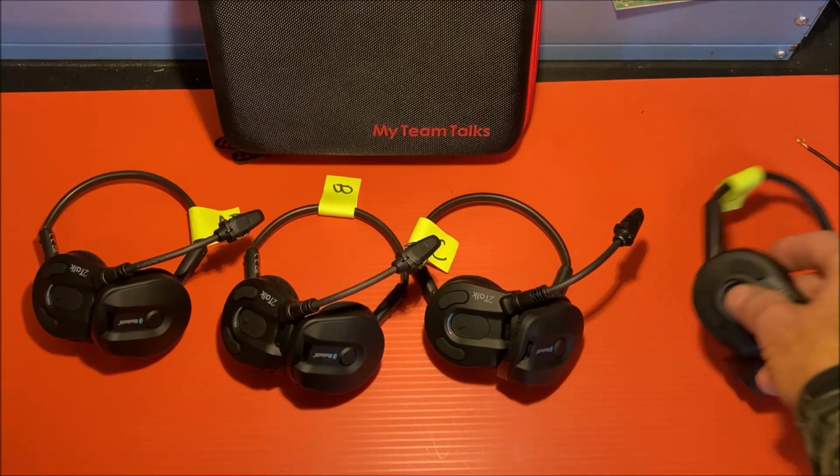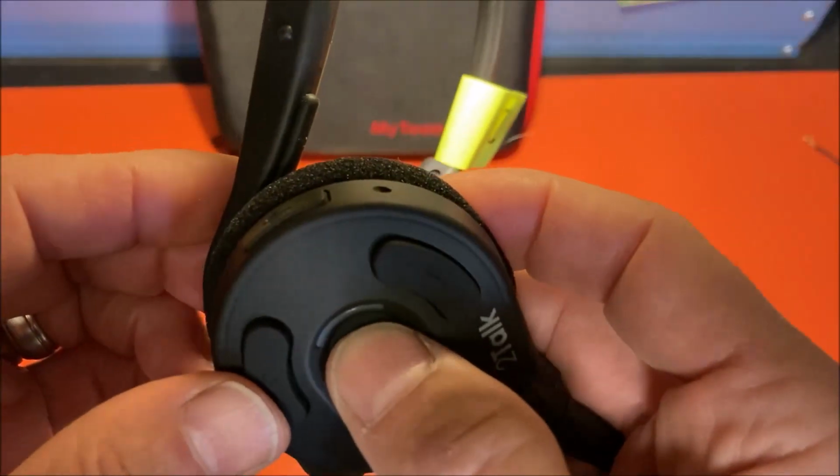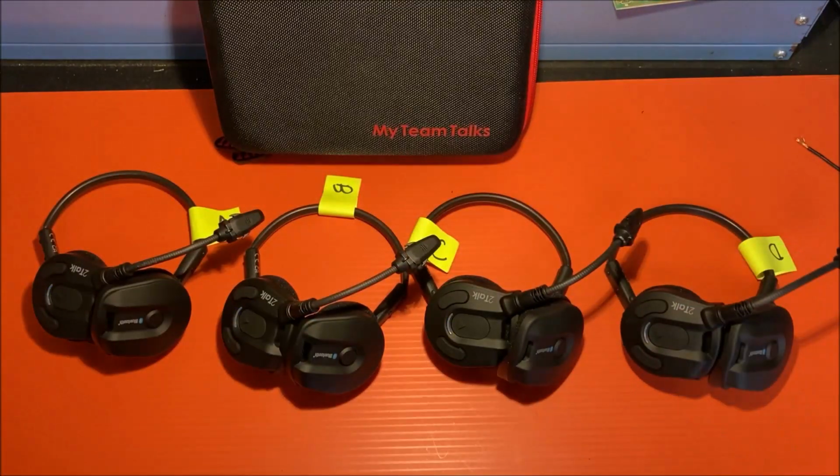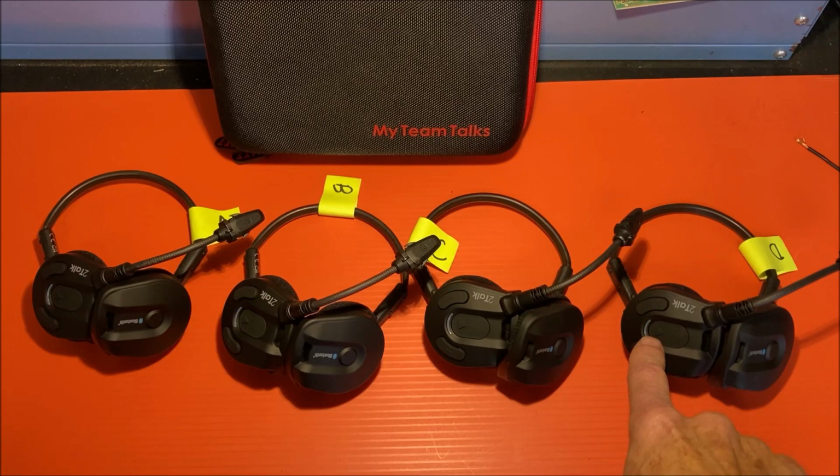So I want to join through C. C is 3. And so I just pressed it 3 times. And now what I'm going to do is have this guy join. And now he's talking to all 4. So everybody's in a group conference now.